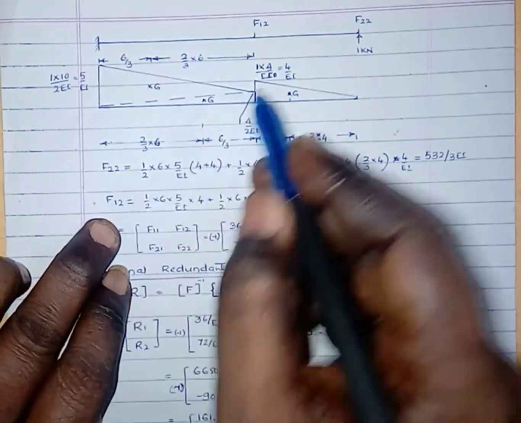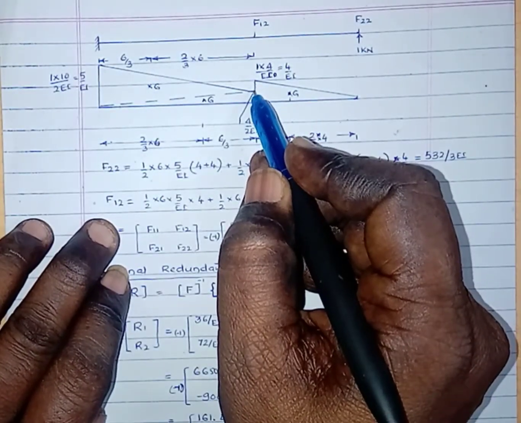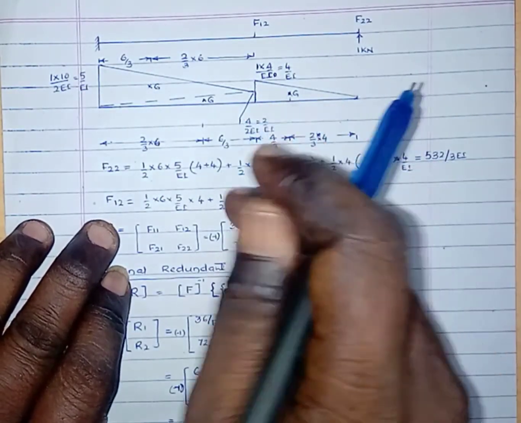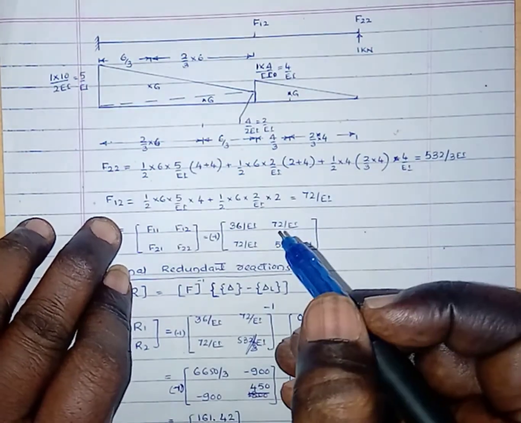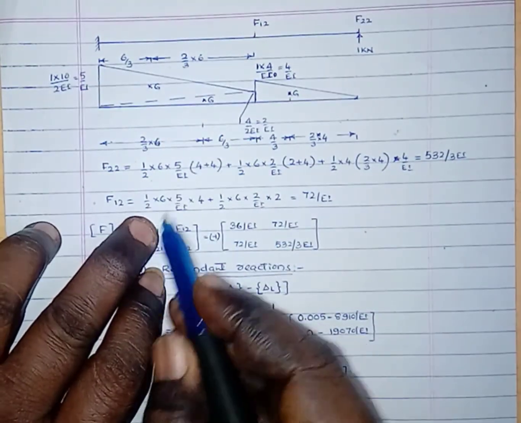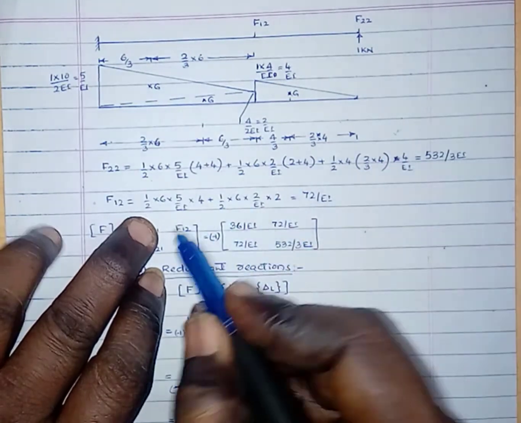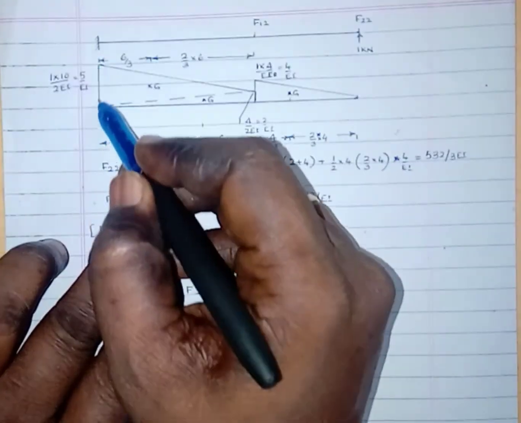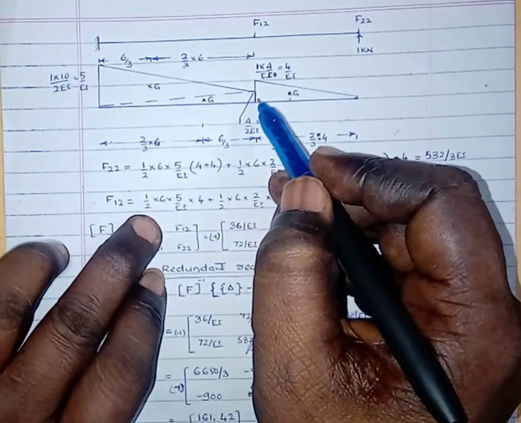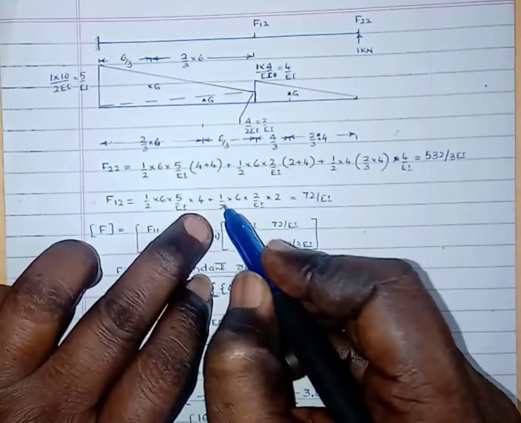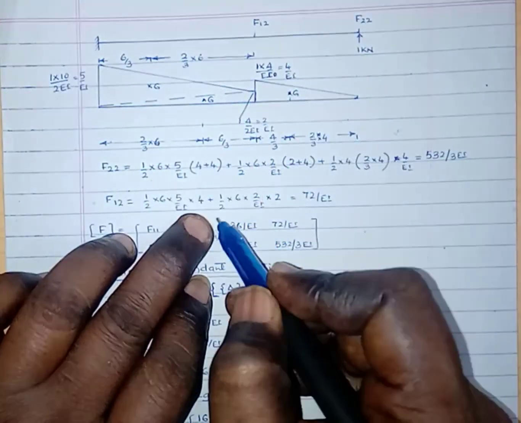Then F12, displacement at 1 due to the load applied at 2, is given by half of base width into height ordinate into centroidal distance 2/3 of 4.